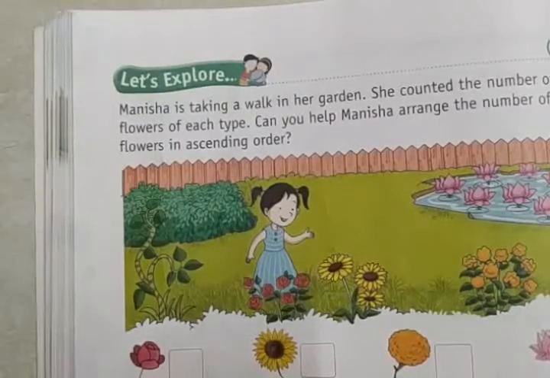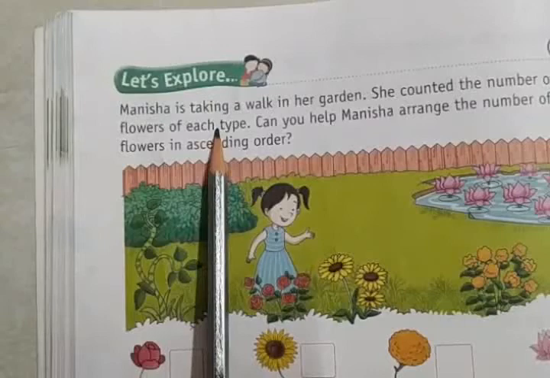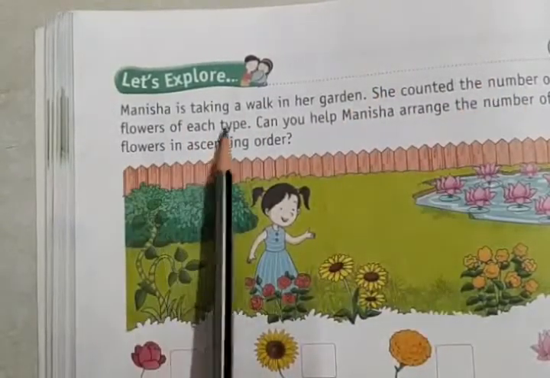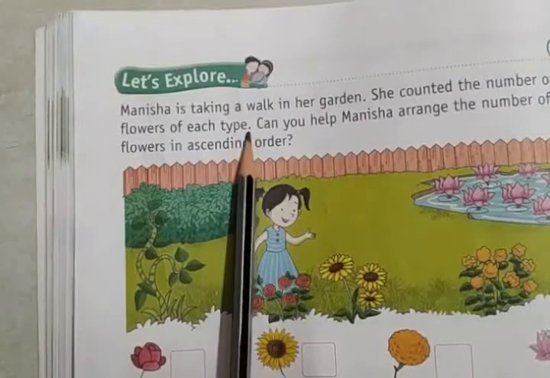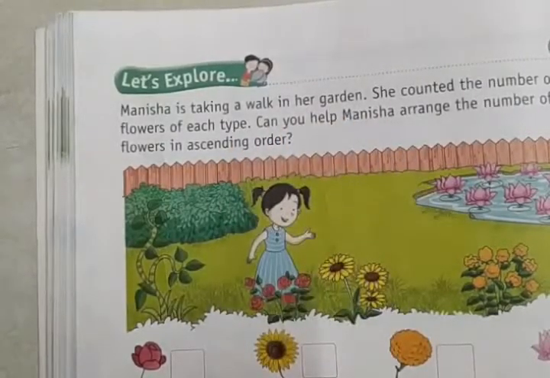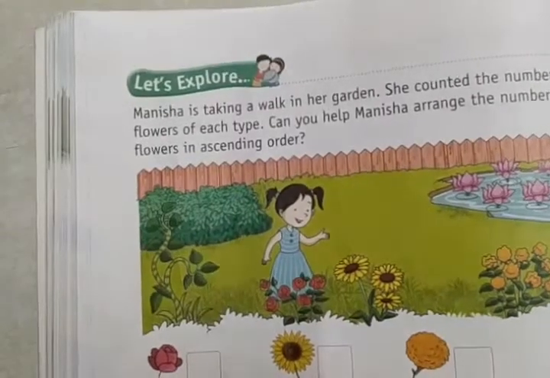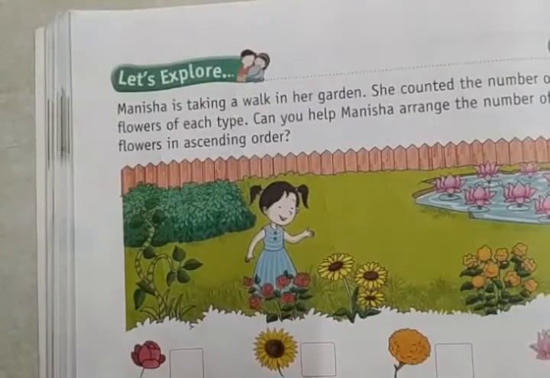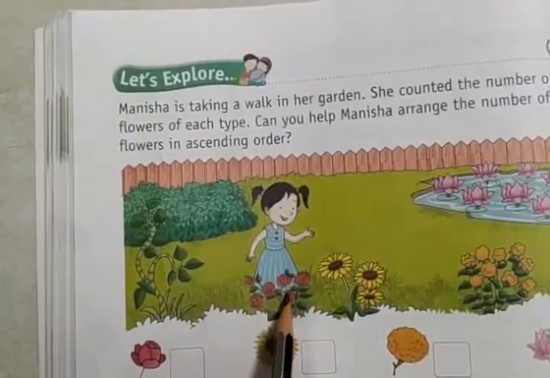Manisha is taking a walk in the garden. She counted the number of flowers of each type. Can you help Manisha arrange the number of flowers in ascending order? So this kind of flowers, how many? 1, 2, 3, 4, 5, 6.